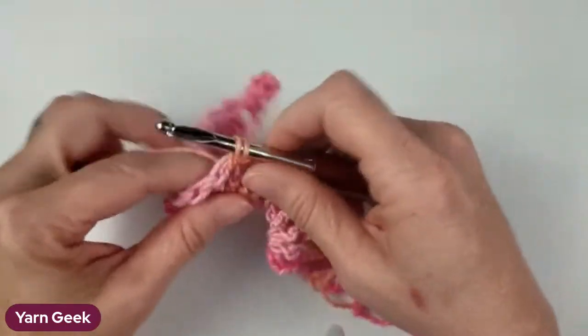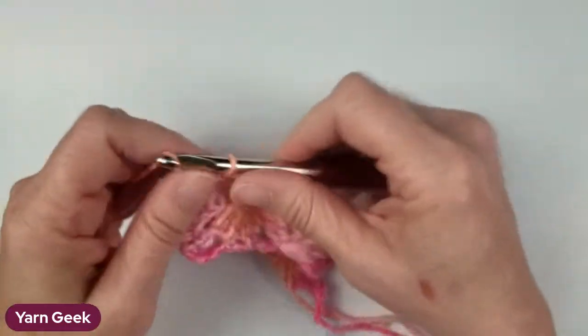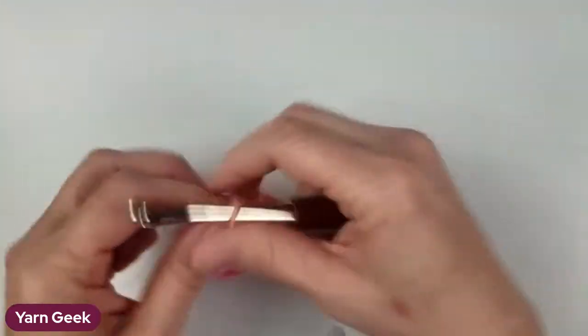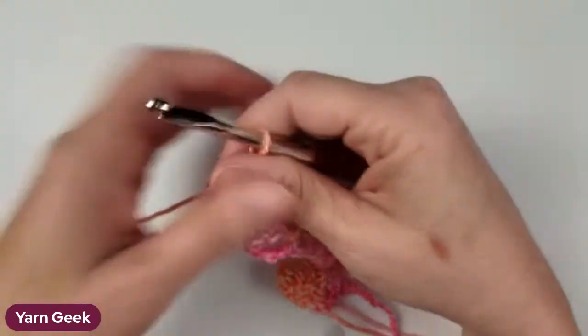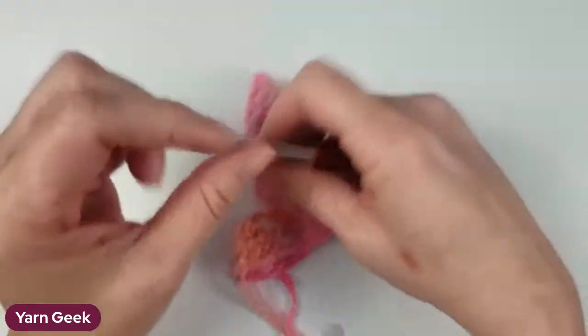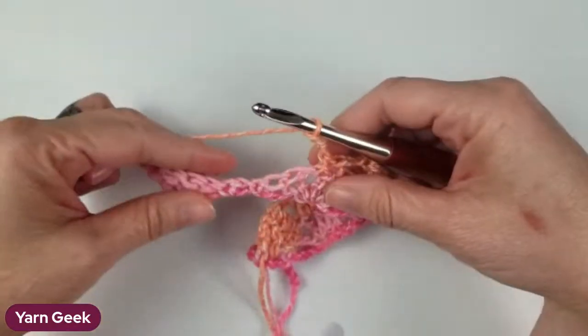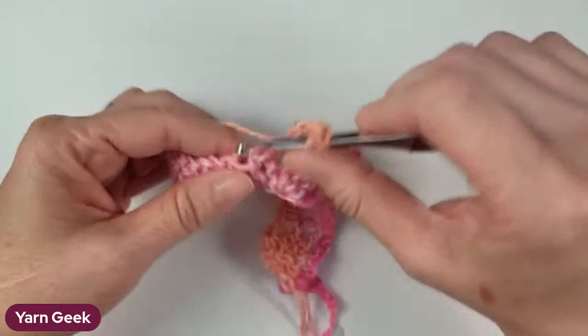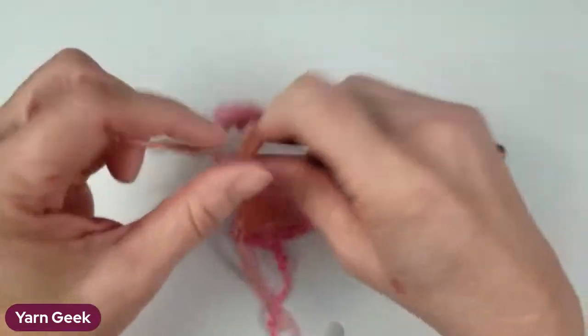Single crochet, slip one, chain one, single crochet, one, two, chain three, partial triple crochet.